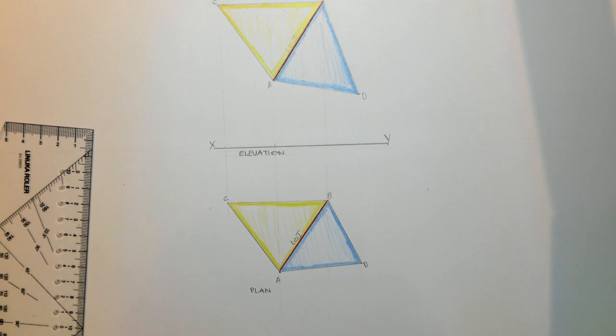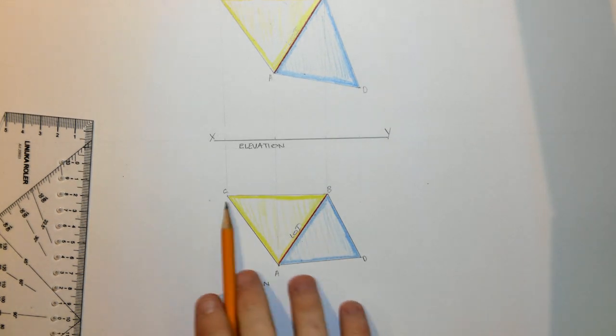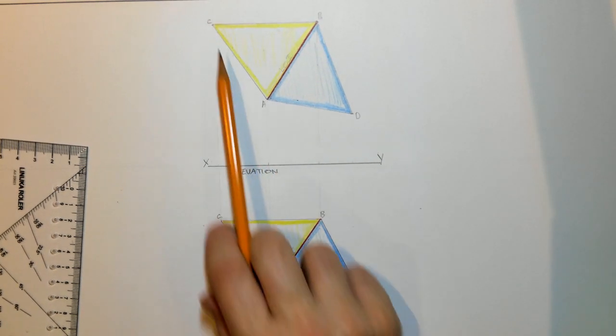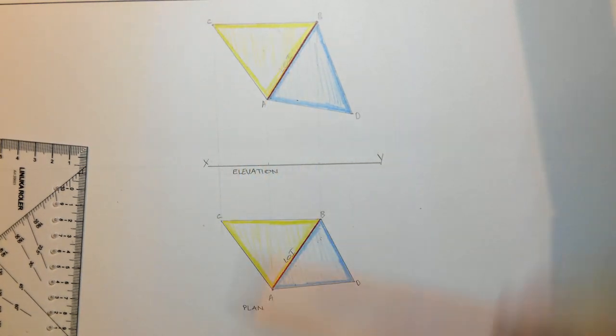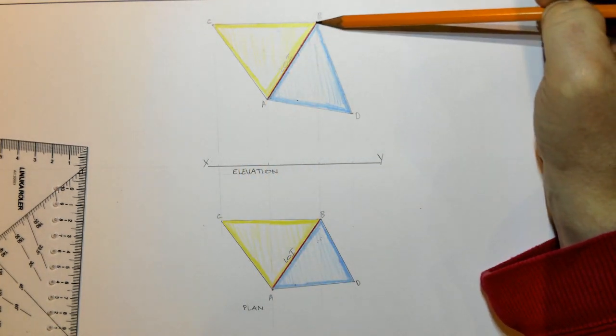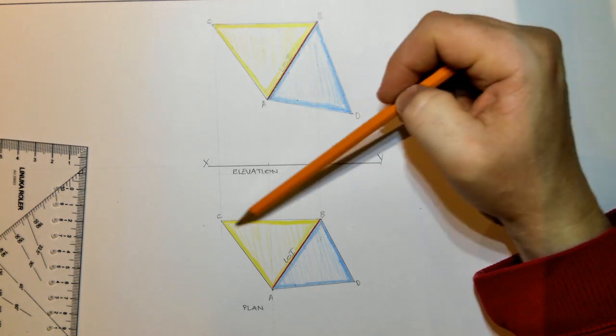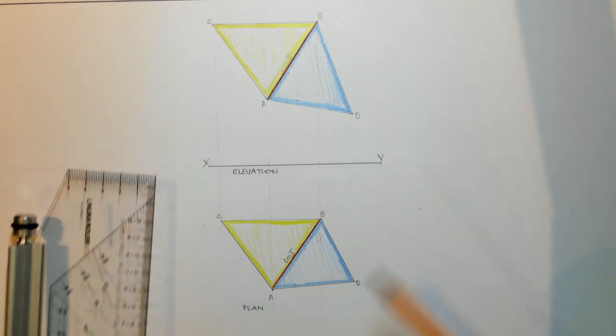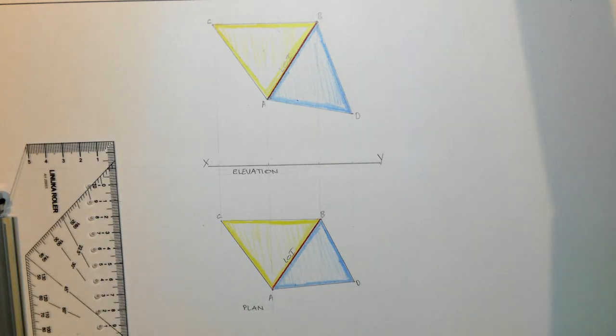So for example, my line BC is a horizontal line in my plan. Therefore, it's a true length in my elevation. Now, it also happens that it's a horizontal line in my elevation, so it's also a true length in plan. Okay. So the first thing I want to do now is get a view where I am looking 90 degrees to that line of intersection, so I do see it as a true length.